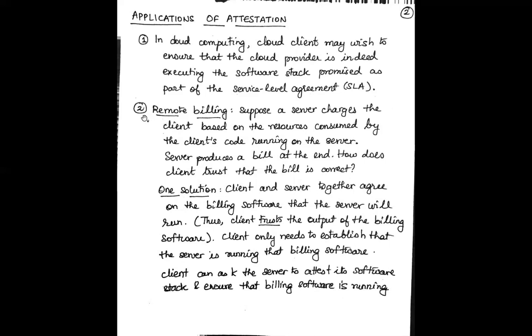There's a second application that is very closely related to cloud computing, which is that of remote billing. Let us suppose that, to follow the model of cloud computing, a server that is providing some services to clients charges the clients based upon the resources that the client's code consumes on the server. The resources may be things like memory, storage, CPU utilization, whatever it is. So the server charges the client based upon what the client is consuming at the server's end.